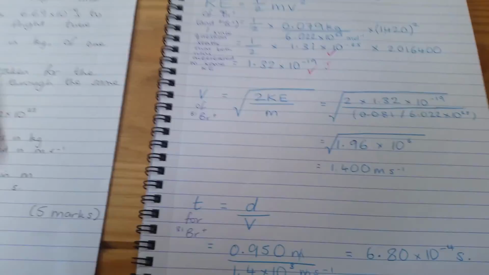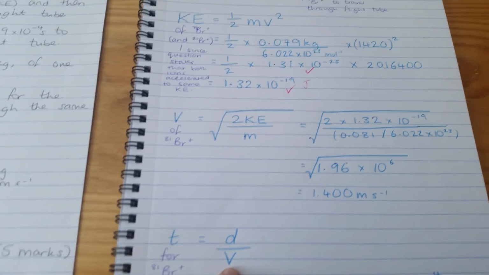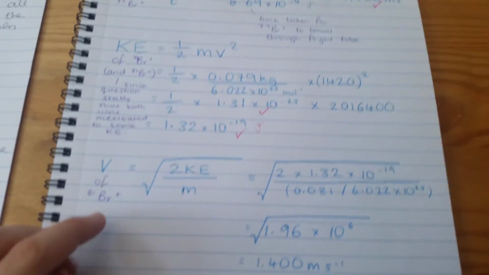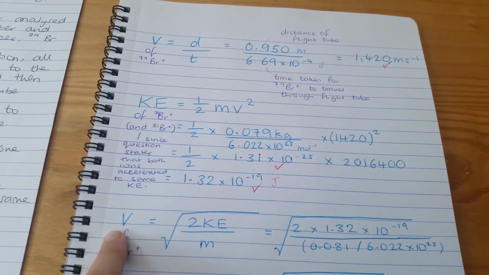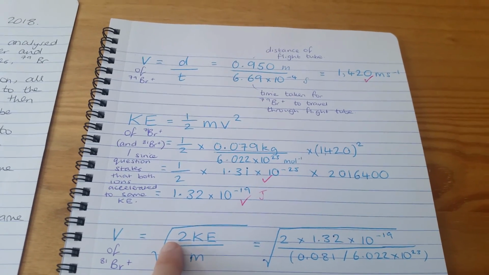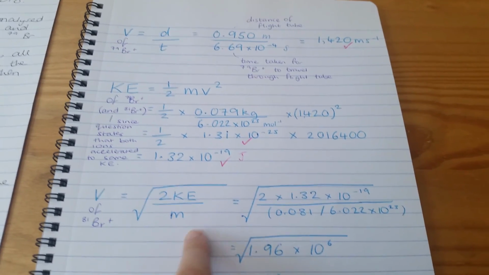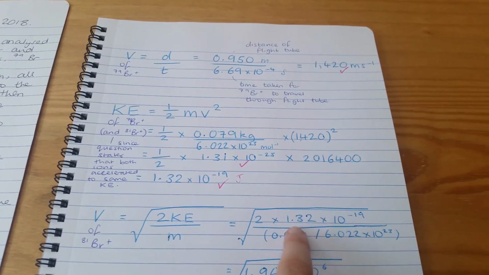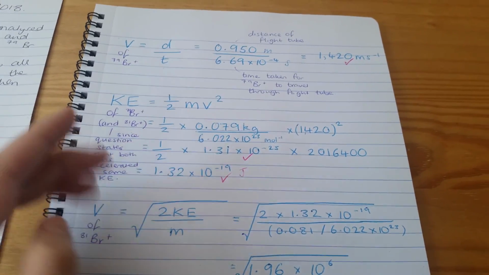Then, in order to get the time for the bromine 81 ion, first we need a value for the velocity. So we're going to rearrange this equation in terms of velocity. So to get velocity, we do the square root of 2 times the kinetic energy divided by the mass. So we use the kinetic energy we calculated in step 2, because remember it's the same for both ions.